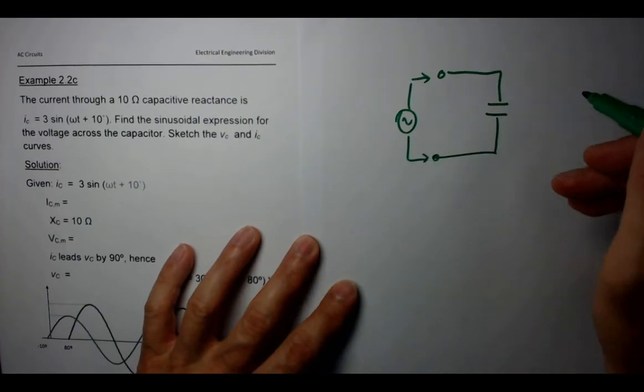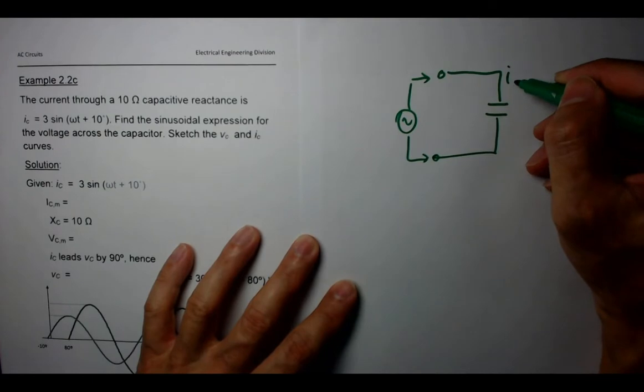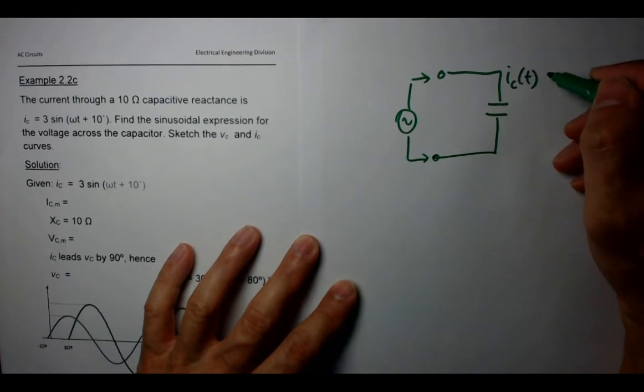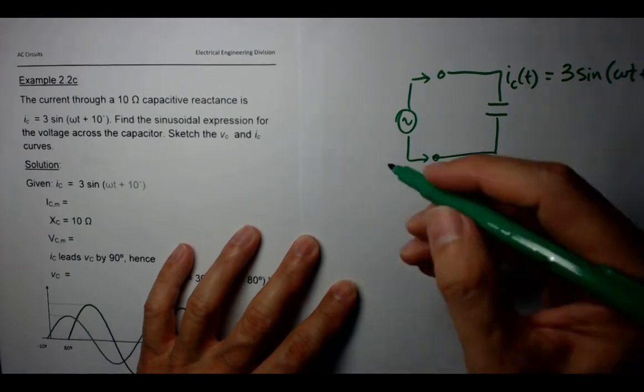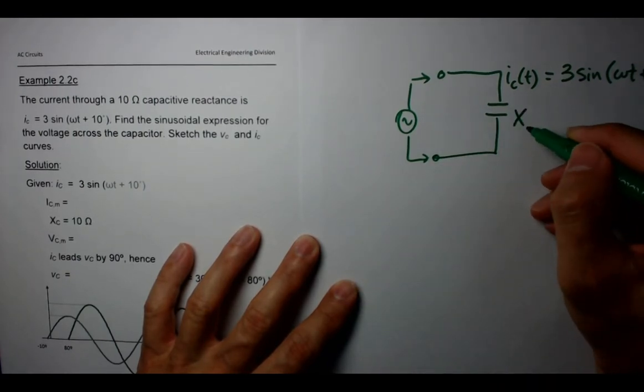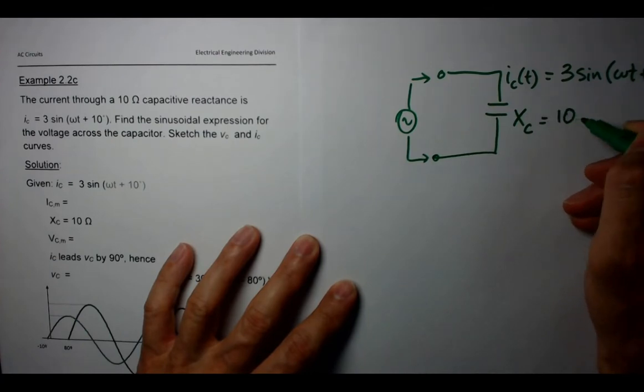Now we are told that the current going through the capacitor is given by this waveform, 3 sine omega t plus 10 degrees ampere, right? And the reactance of this capacitor is 10 ohm.